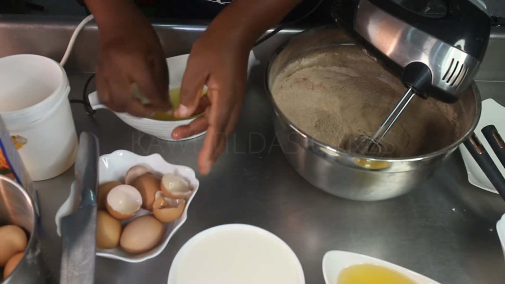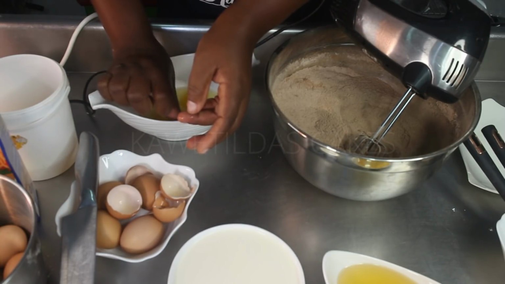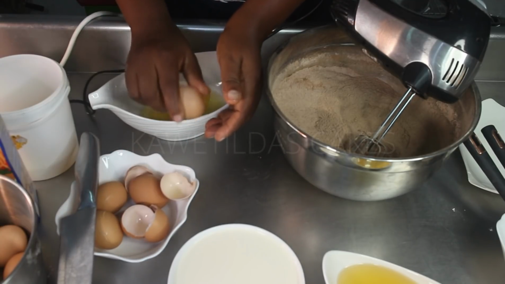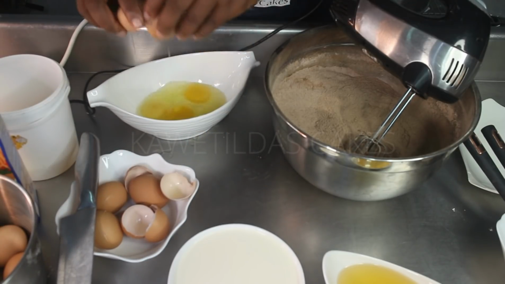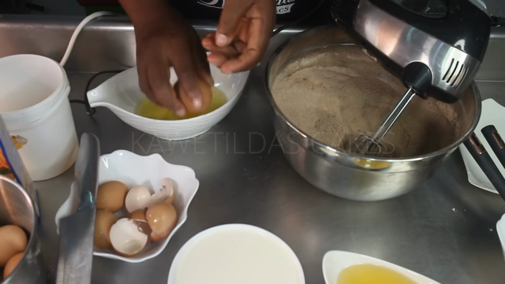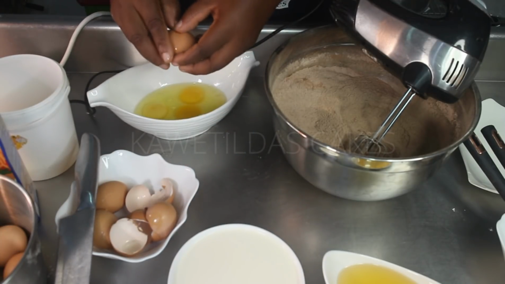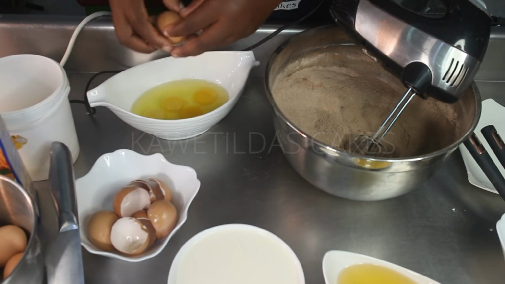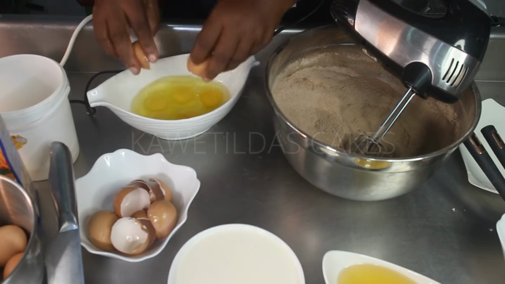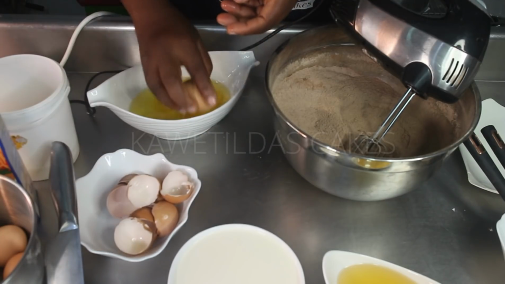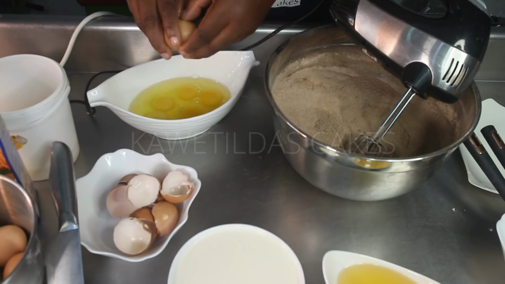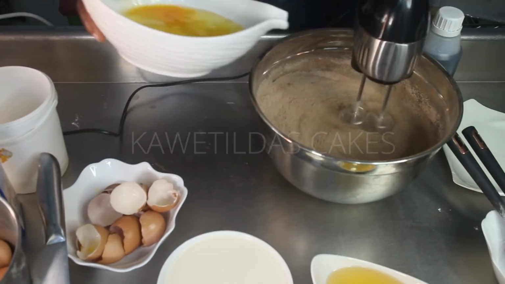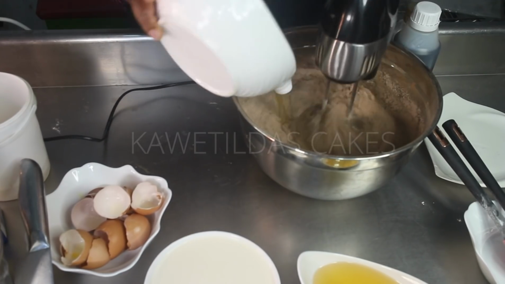Be careful, we don't need shells in our egg, and if you see a shell, please remove it. Make sure you have fresh eggs too. If the yolk is melting, that's really not fresh. So this is our egg. I'm pouring them into it.